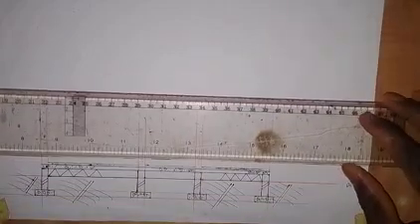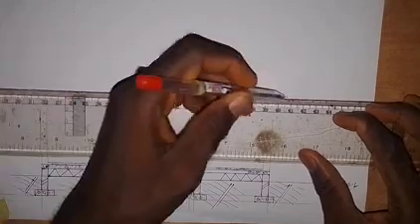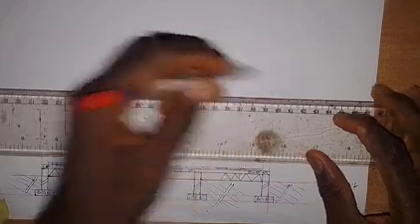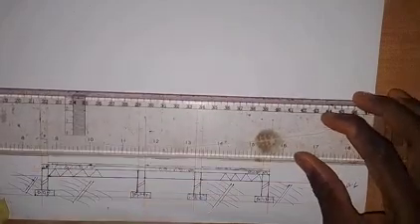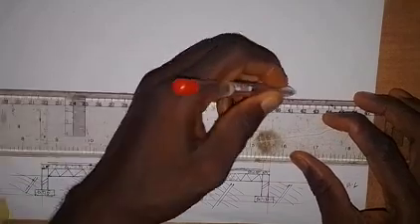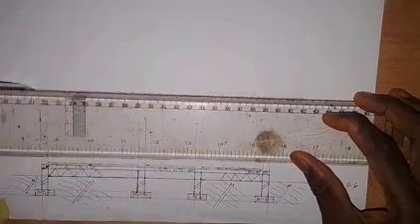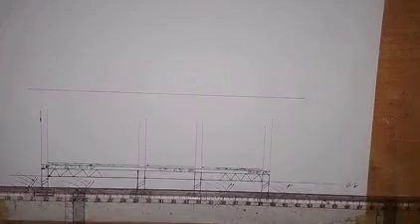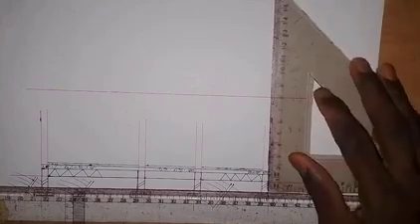So we are going to draw a horizontal line, like this. This horizontal line is not showing, so I need to redraw it. Okay, so we have the line. Then I need to extend these vertical lines.